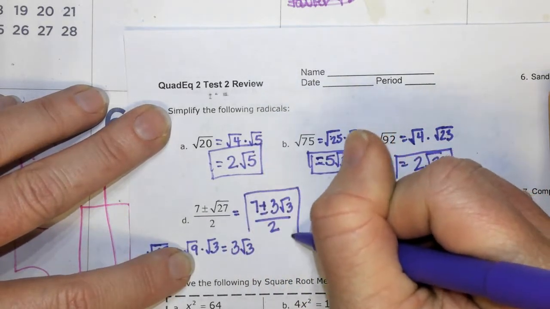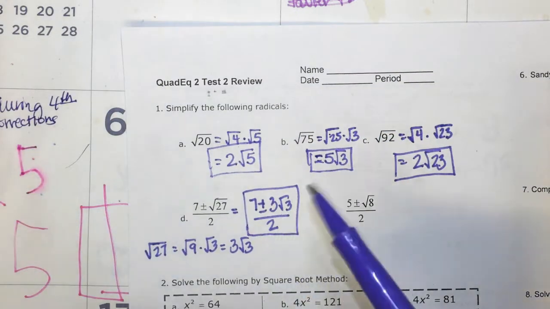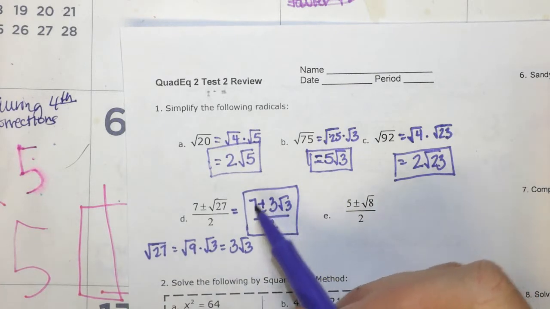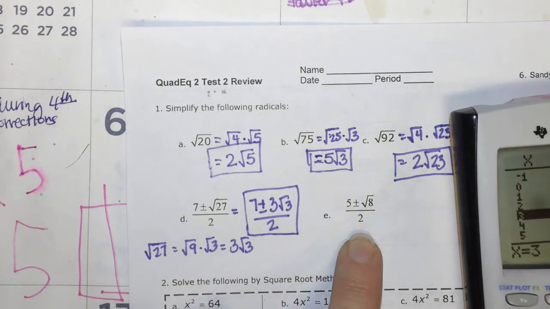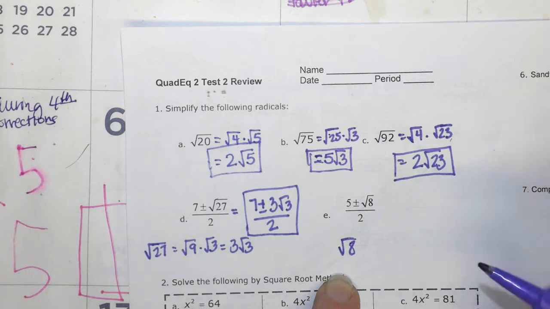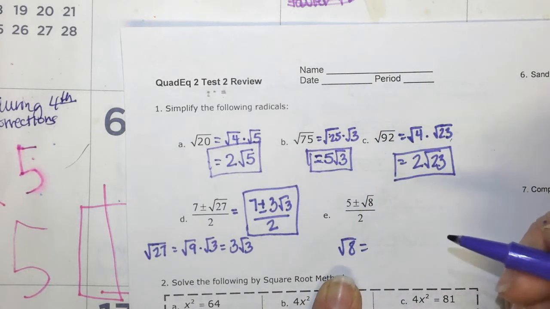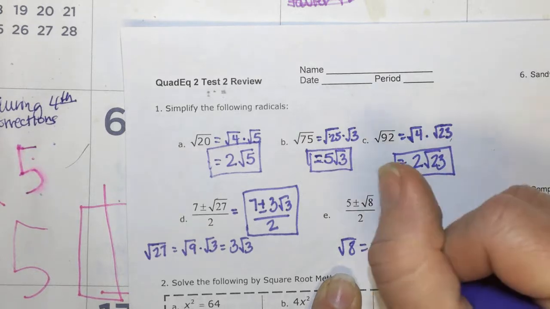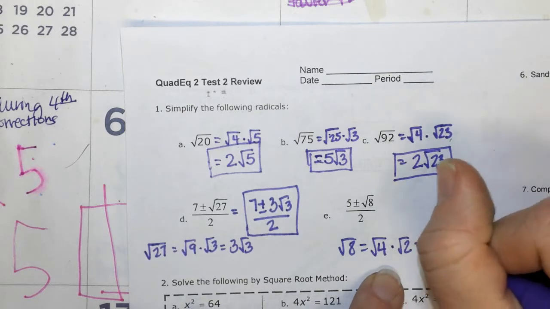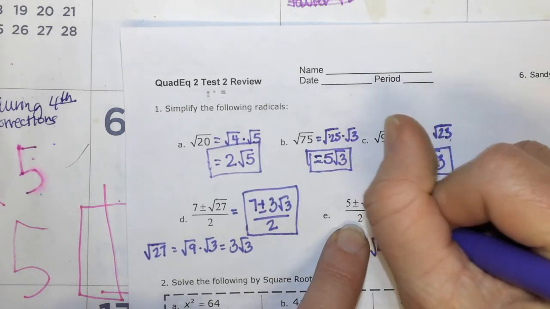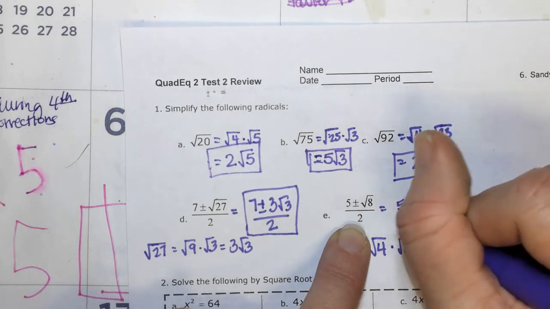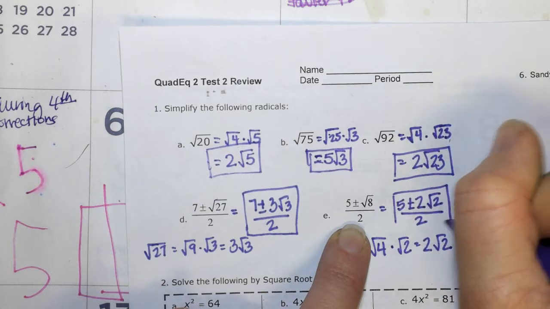So again, the only thing that's changing is the radical, whatever's being square rooted. So everything else in the setups like this will stay the same. Okay, so now let's do the square root of 8. I'm not going to use the calculator on this one because I know that it has the perfect number 4 and a prime number 2. So I'm going to rewrite this as the square root of 4 times the square root of 2, which means this is equal to 2 square root of 2. So now I'll rewrite this as 5 plus minus 2 square root of 2 all divided by 2. And that's my answer.